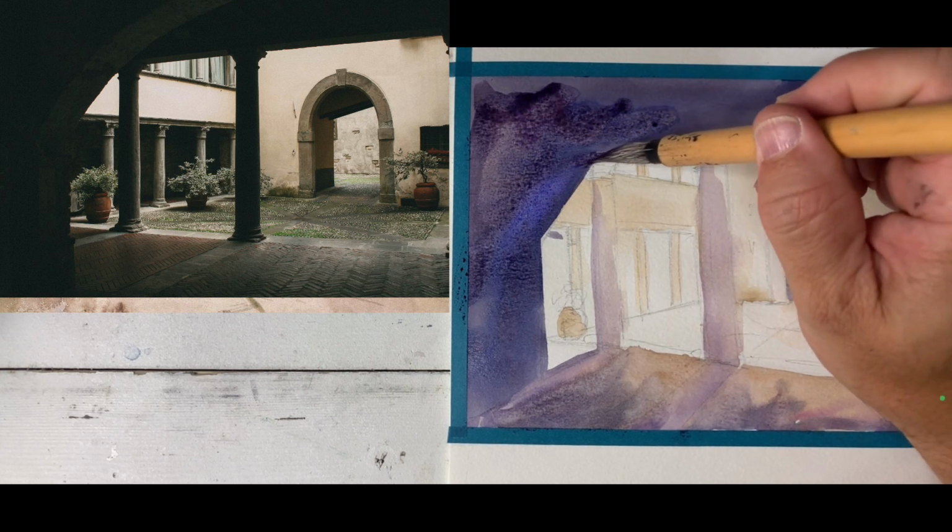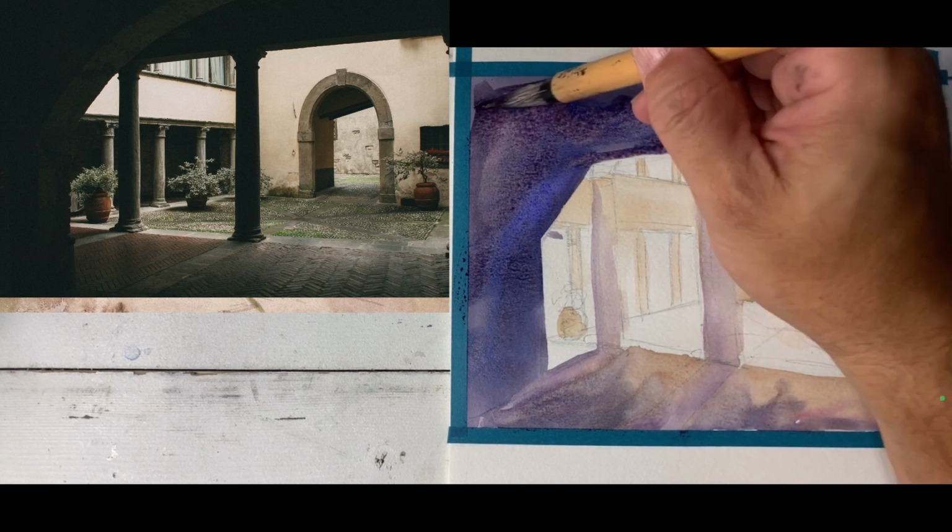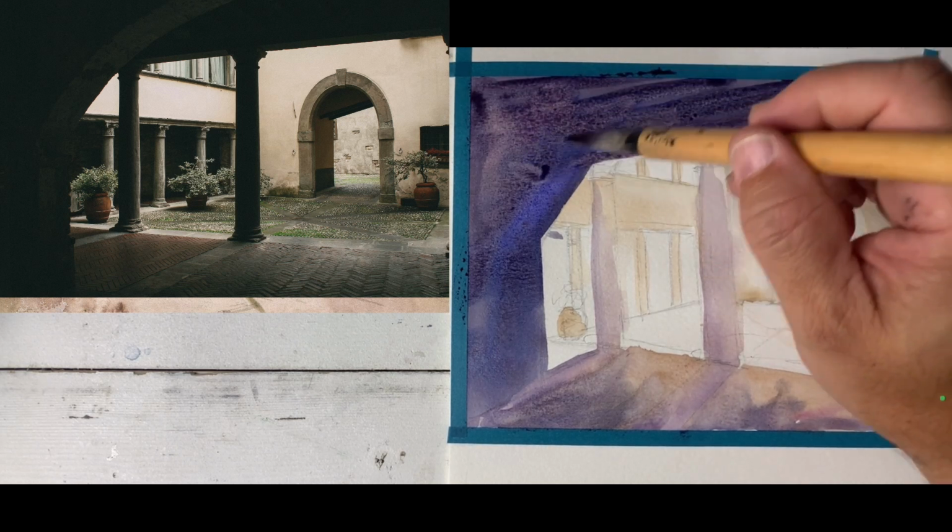Bring this over very carefully. And play with that brush stroke.